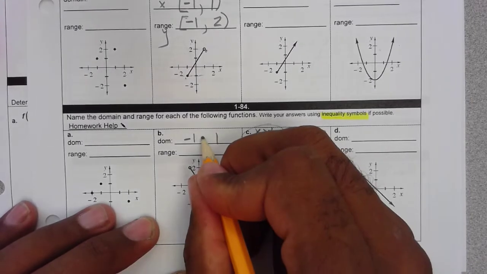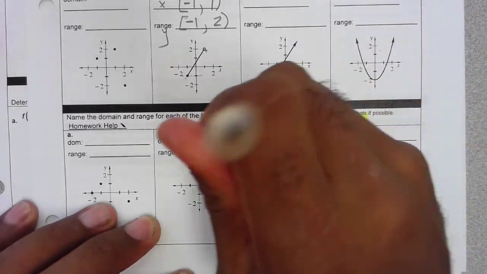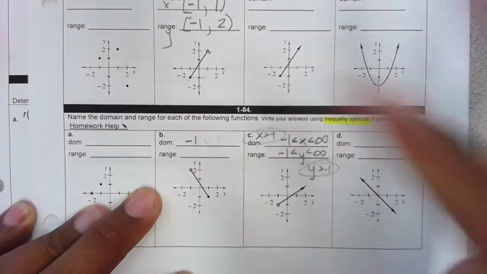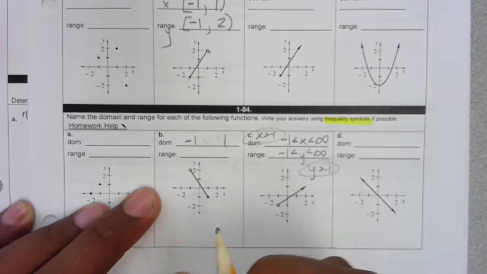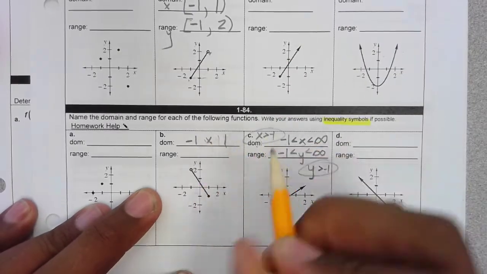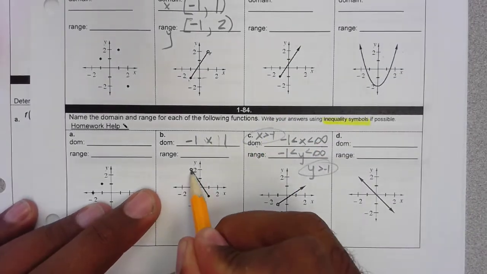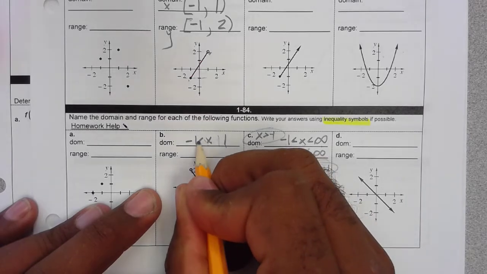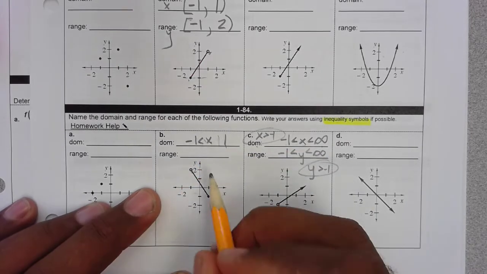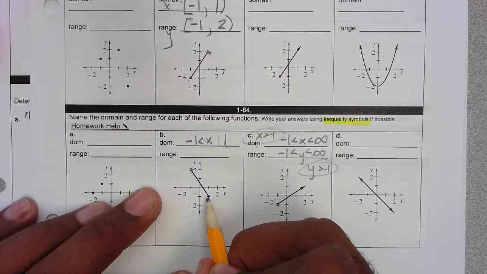Okay, and in the middle, I'm going to leave a little bit more room. I'm going to leave myself enough room here. So we'll put 1 way over here. Okay, in the middle we put the x. Now on the left we have a closed circle, so that means I'm going to put less than or equal. And on the right I've got a closed circle.